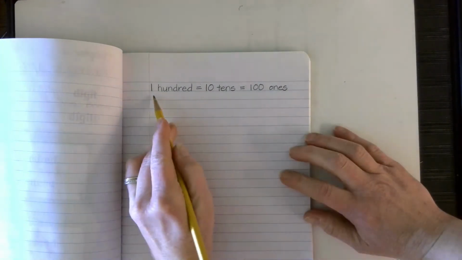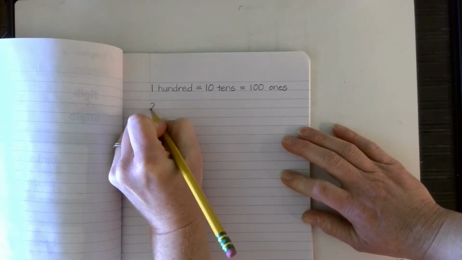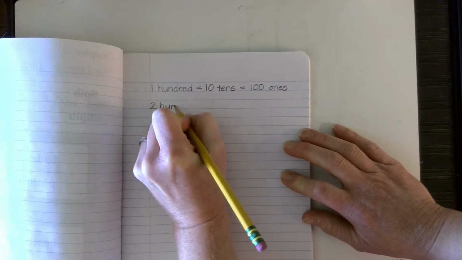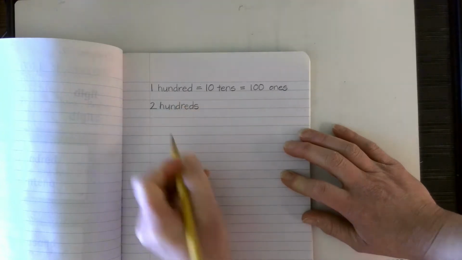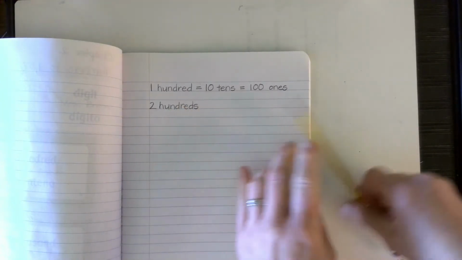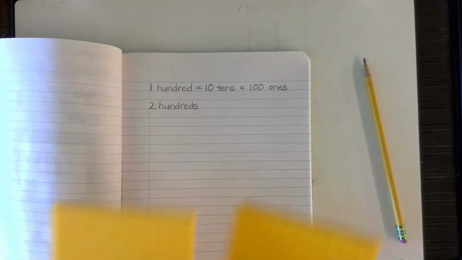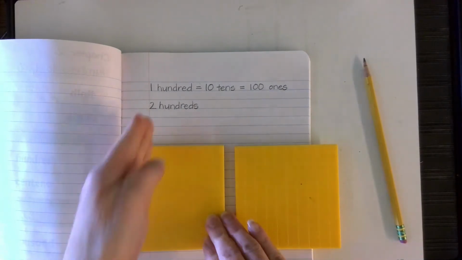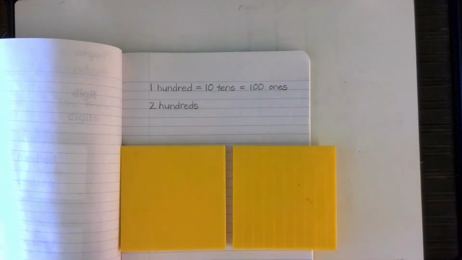Now I want you to skip a line, and you're going to write 2 hundreds. So if I have 2 hundreds and I cut my hundreds up into tens, how many tens am I going to have?